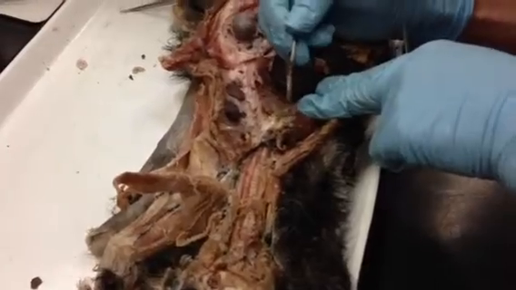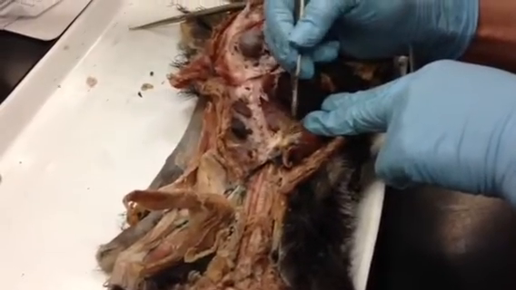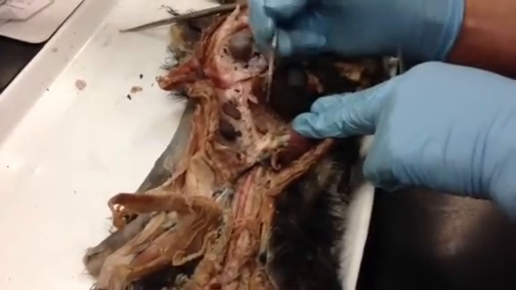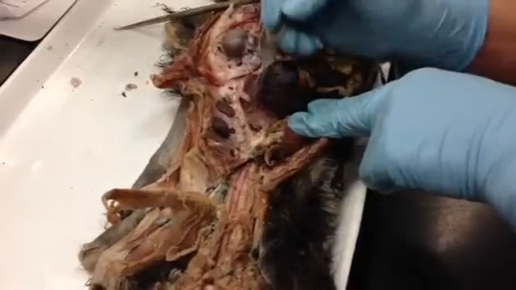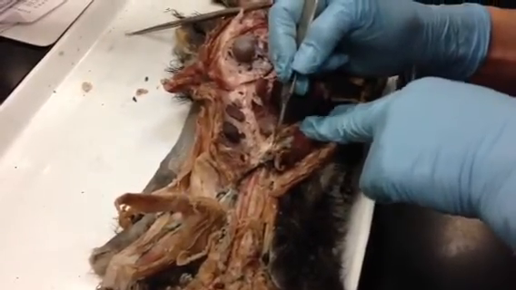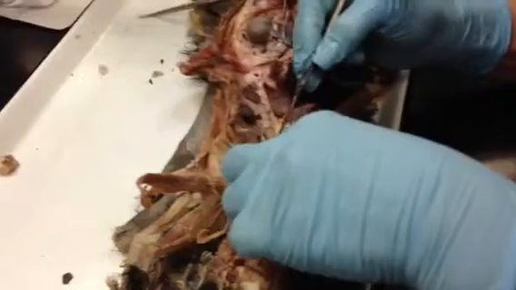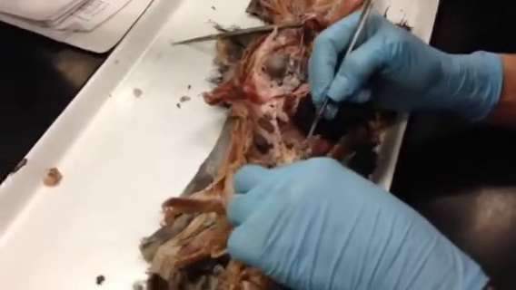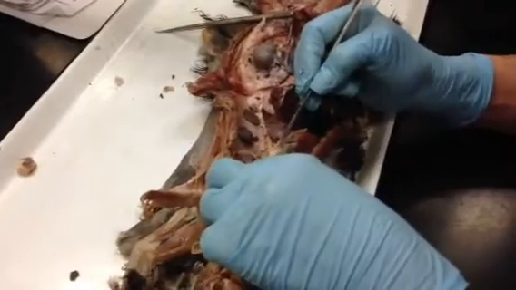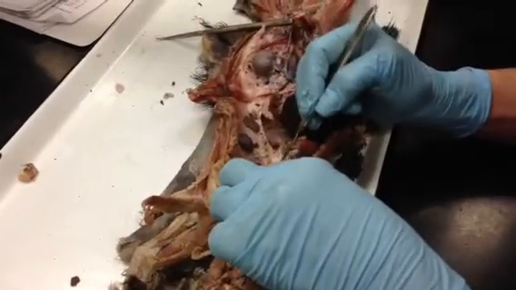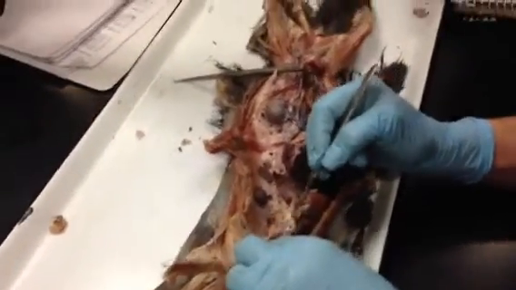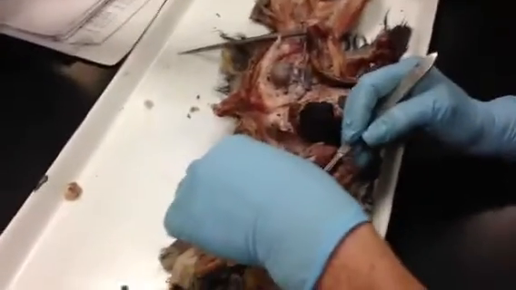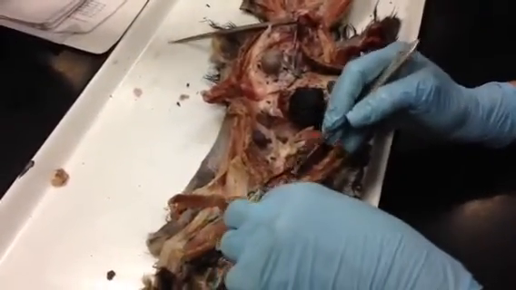Right here would be your pulmonary artery. You know that because it's on the diagonal. So right here would turn into the brachiocephalic artery. Brachiocephalic is going to split three ways.